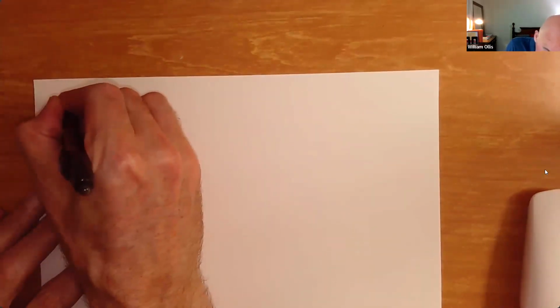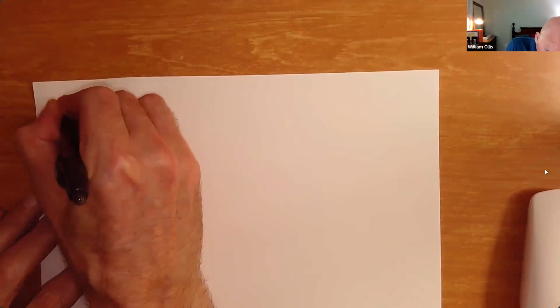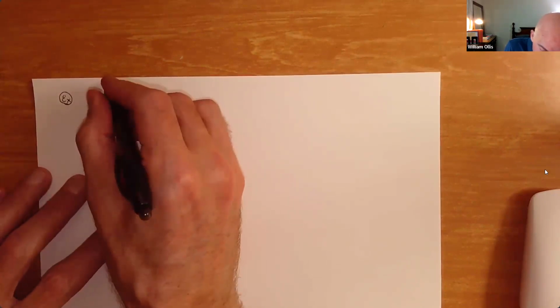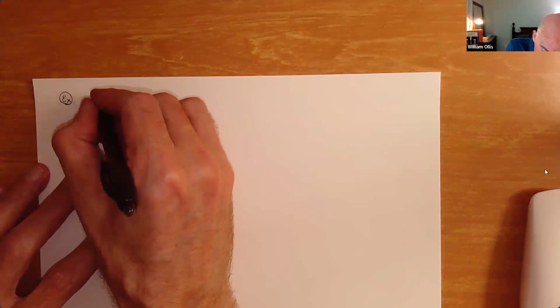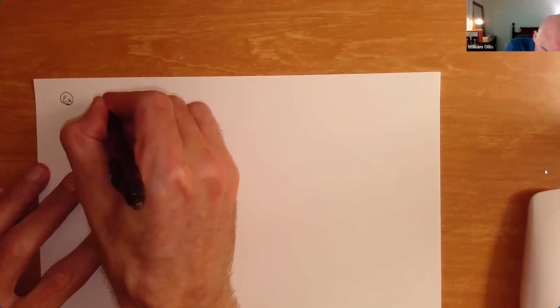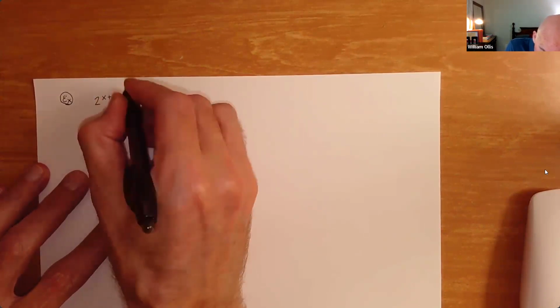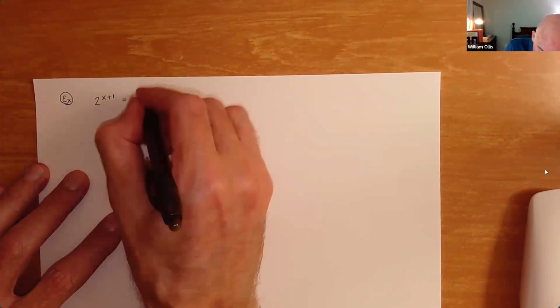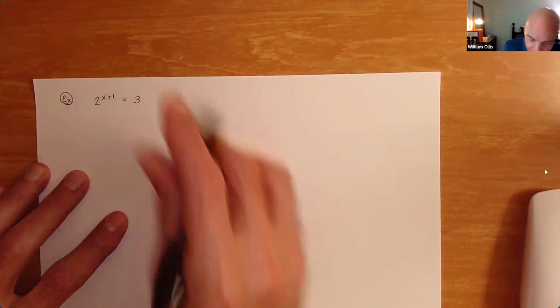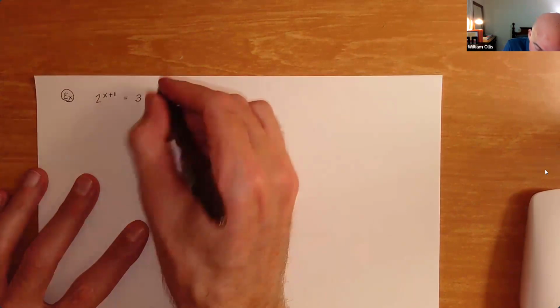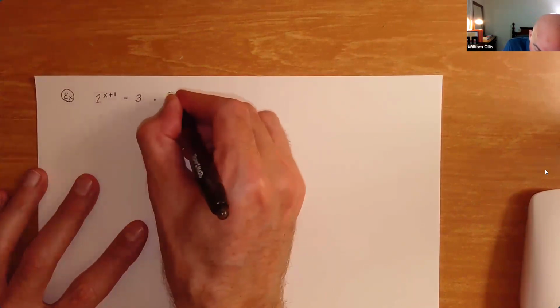We've already solved one before, but I'll go back to some of these simple ones. So for instance, what's a logarithm? Power of the base. So we'll do this. Let's just say here, 2 to the x plus 1 equals 3. Okay, so we want to solve this, solve in the real numbers.